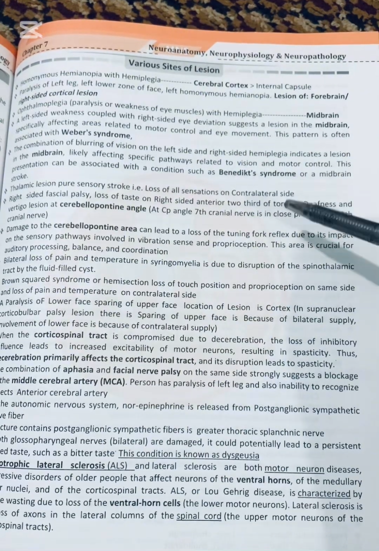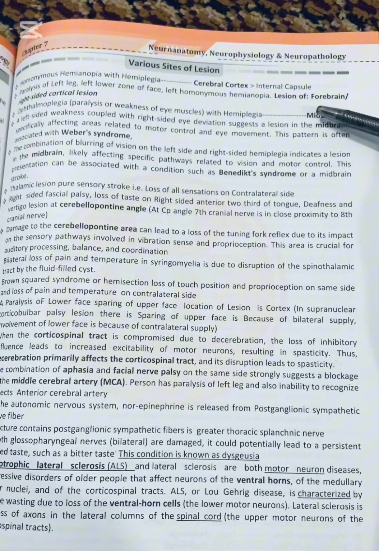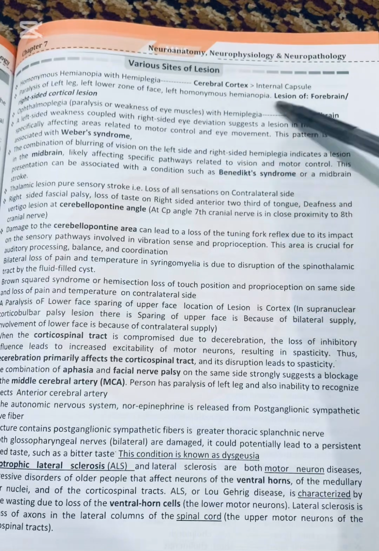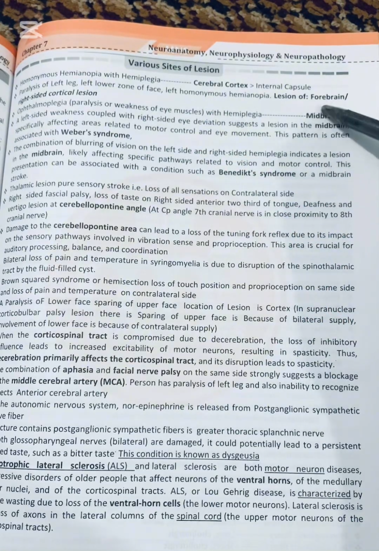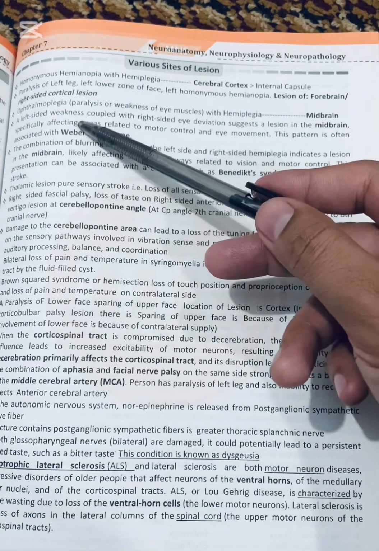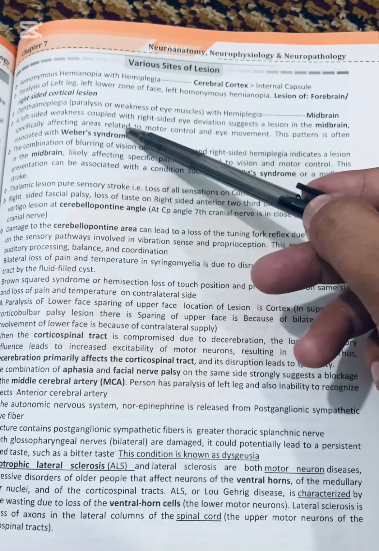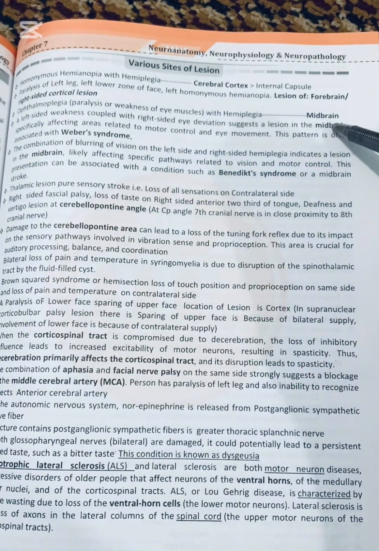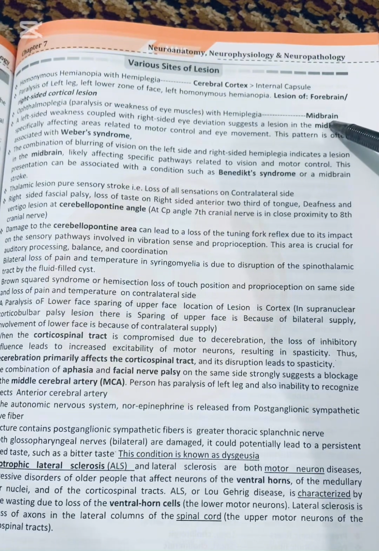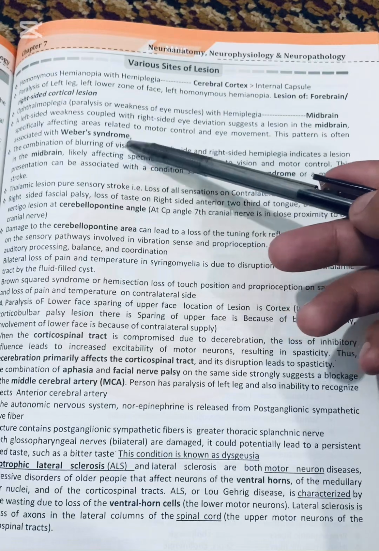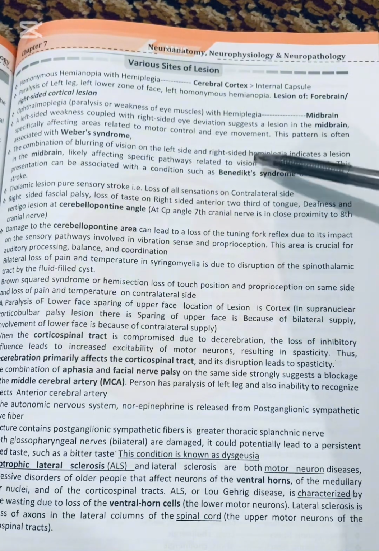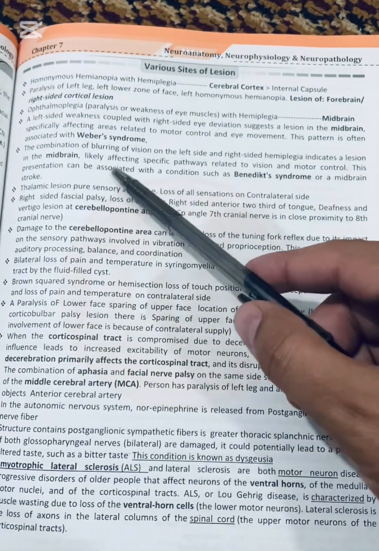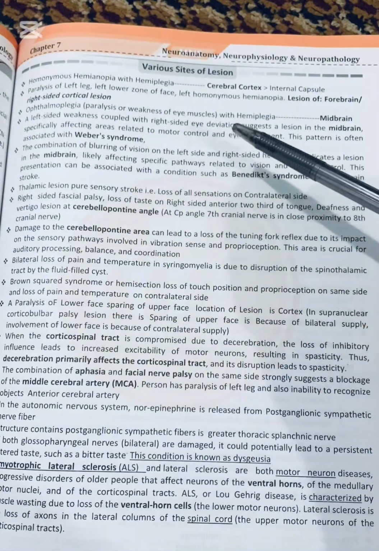Now a patient has ophthalmoplegia, paralysis or weakness of the eye muscles, with hemiplegia. Now why not the pons, why not the medulla? Because we know that the cranial nerves of these weak muscles are located at the level of the midbrain. That's why I have selected the midbrain. Same as the scenario for this one, a left-sided weakness coupled with right-sided eye deviation suggests again the presence of that cranial nerve at that level. And there is another scenario of Weber syndrome and Benedikt syndrome, which I have already explained in the circle of Willis.